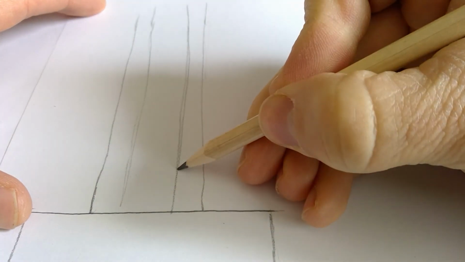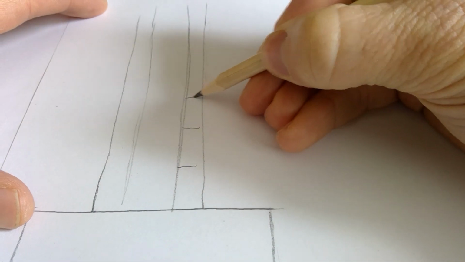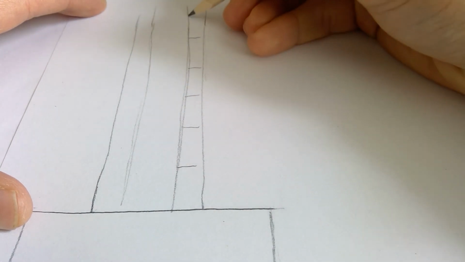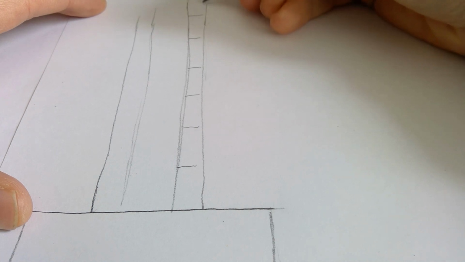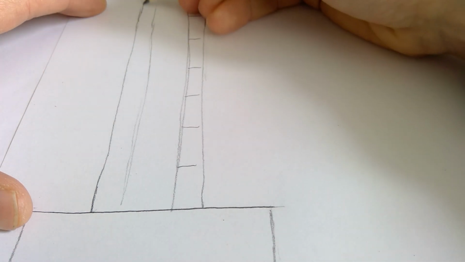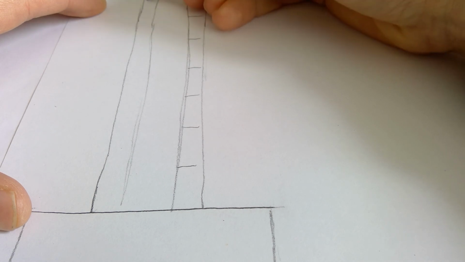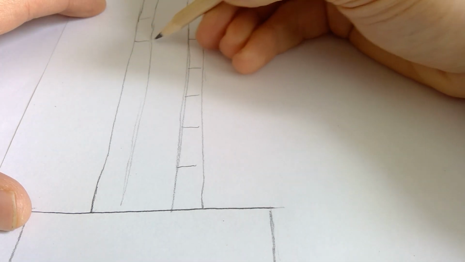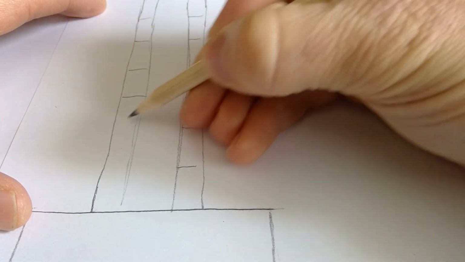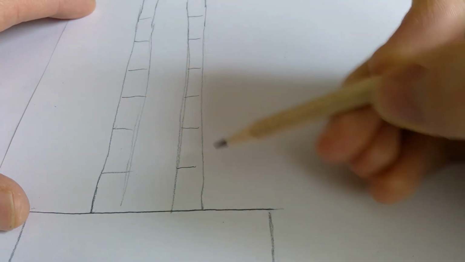Right, draw some blocks in. 1, 2, 3, 4, 5, 6. Maybe we'll just go 7 or so blocks high to make sure we get our 400 millimeters above ground floor level, as the question has asked. Each of those blocks, as we all know, is 225 millimeters high, and that's that.